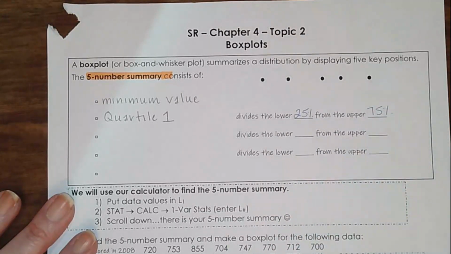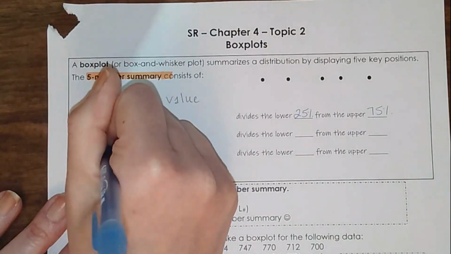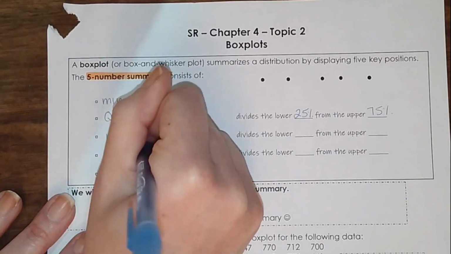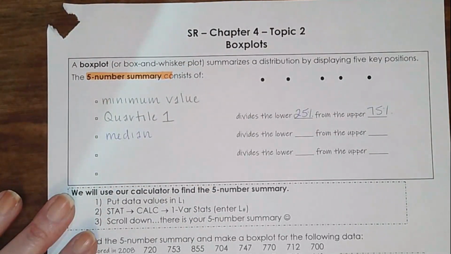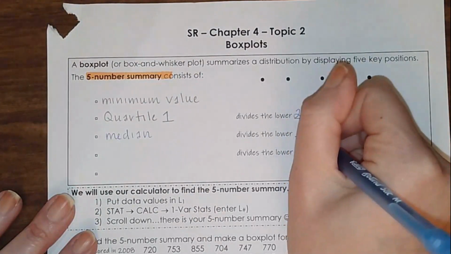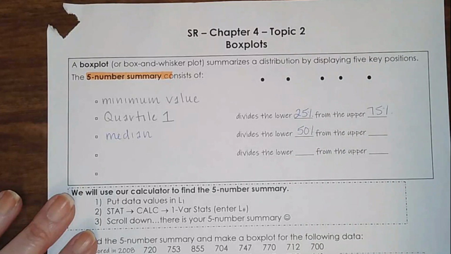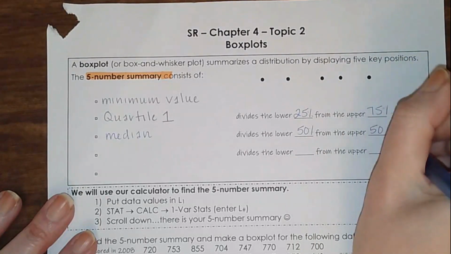The third number is what's called the median. The median divides the lower 50% of the data from the upper 50% of the data. So it's your middle number.